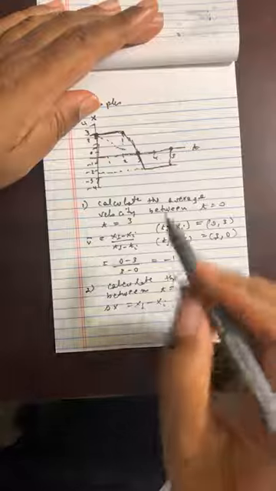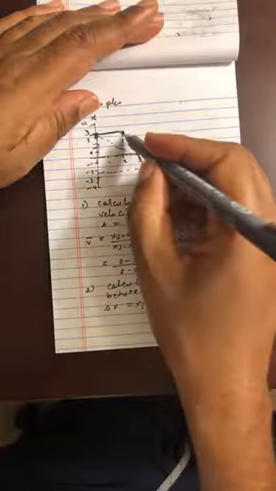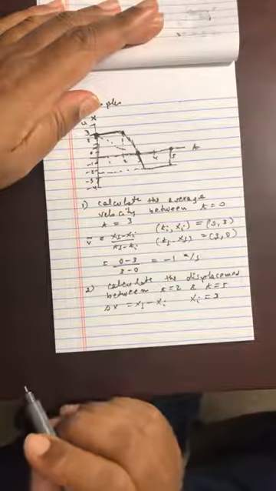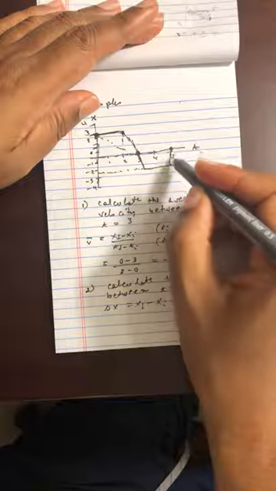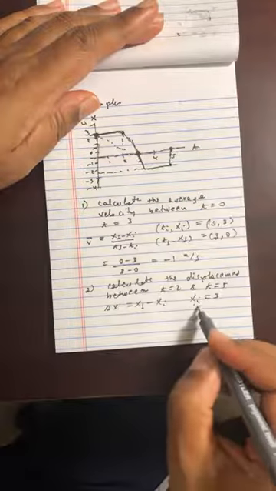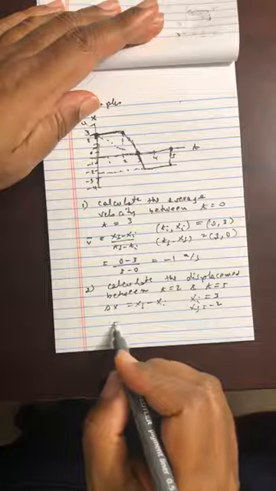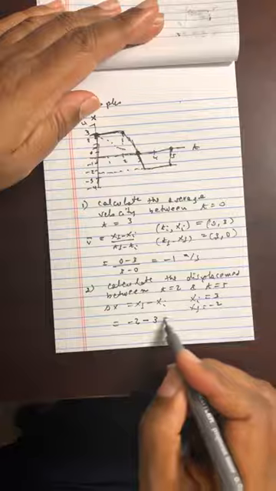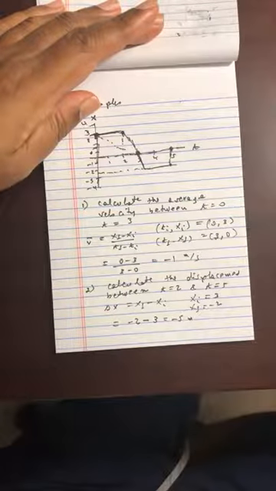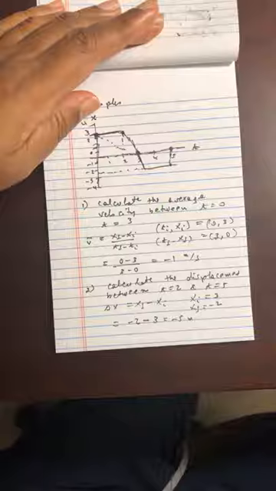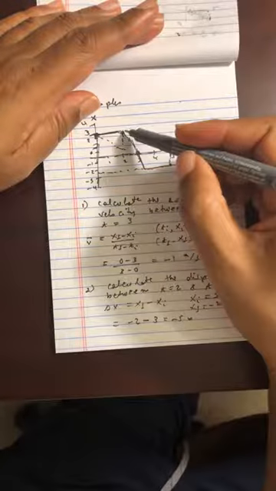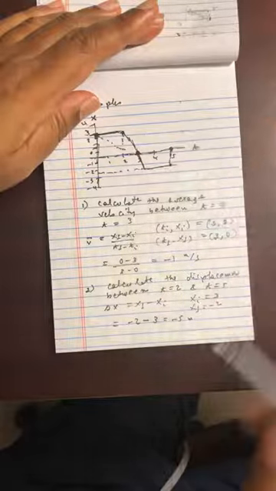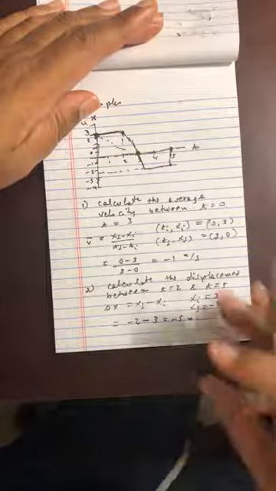The x initial is over here, which is 3, and x final is over here, which is -2. So the displacement is x final, -2, minus x initial, 3, which is negative 5 meters, which means the particle displaced to the left. It was displaced from here to this location, so it's displaced by 5 units to the left.